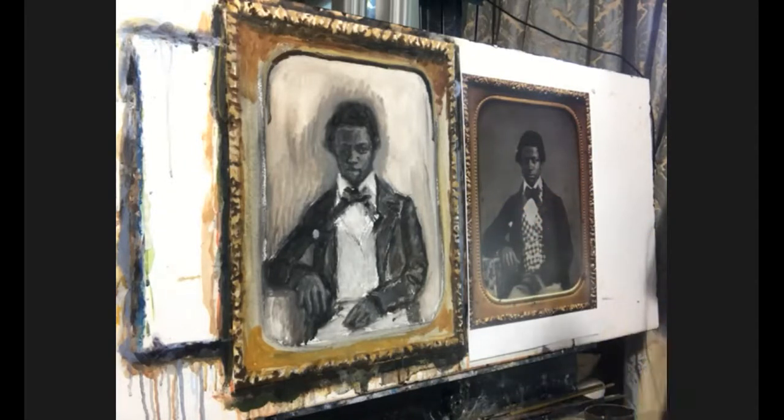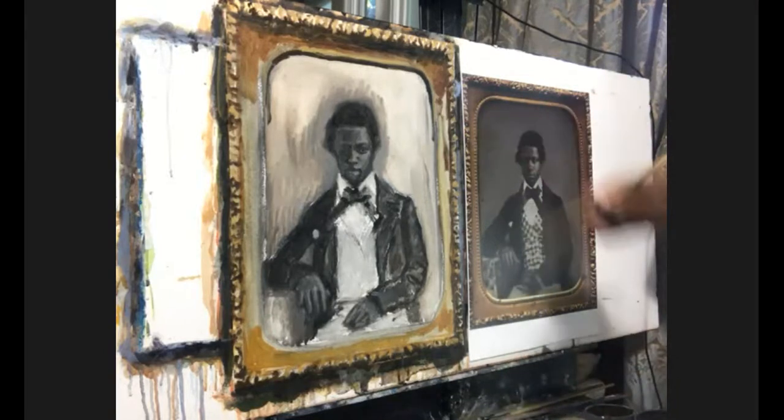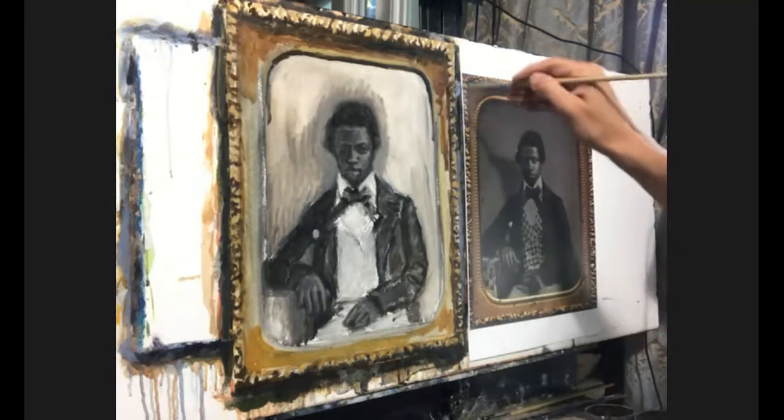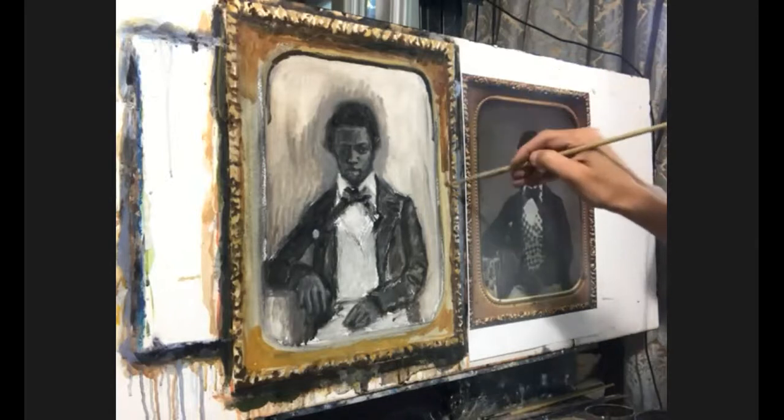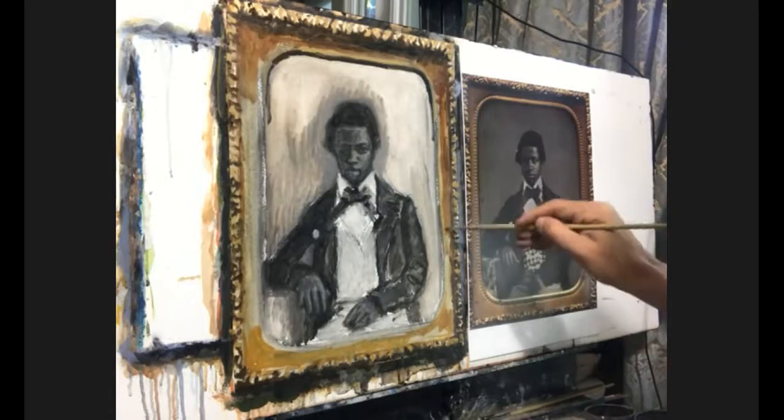Okay, here we go. And then this is a little bit redder. So I'm bringing the burnt sienna.